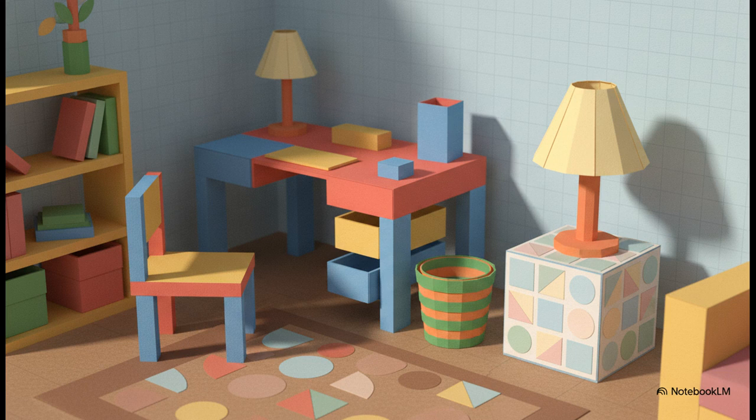I strongly encourage you to pull this visual geometry lesson right out of this explainer and apply it to your real-world environment. Go ahead, look up from your screen right now. What hidden cubes, cuboids, and cylinders are building the room you're sitting in? The math is everywhere, guys, just waiting for you to notice it.